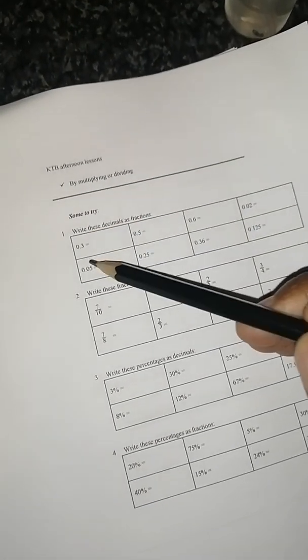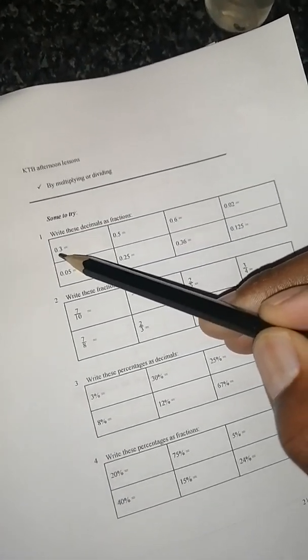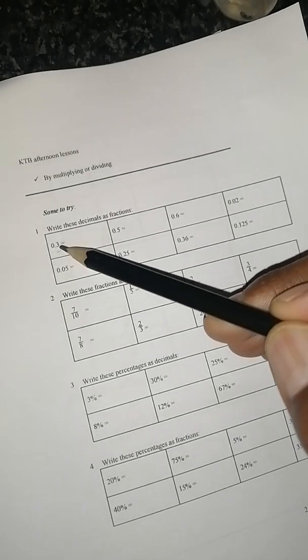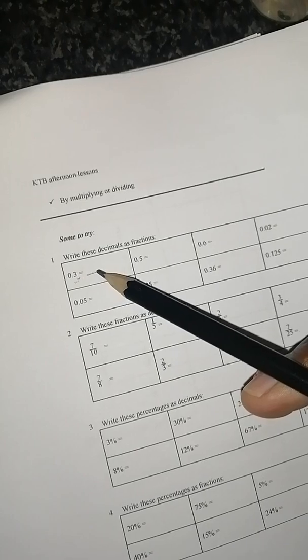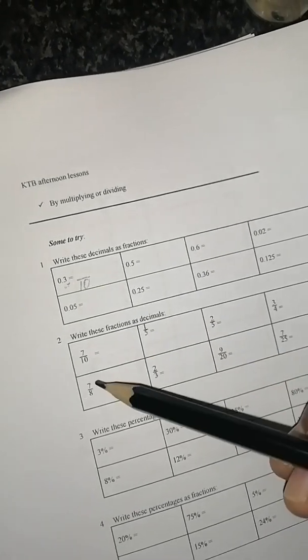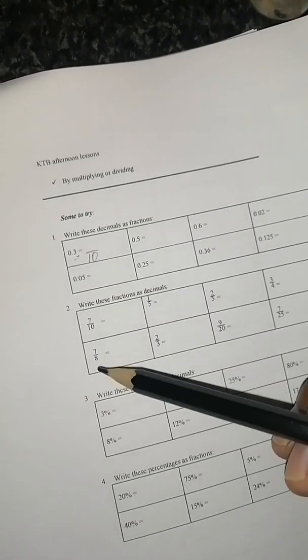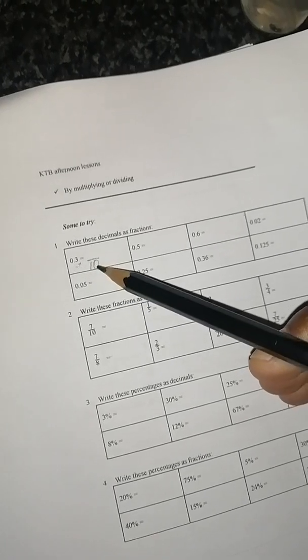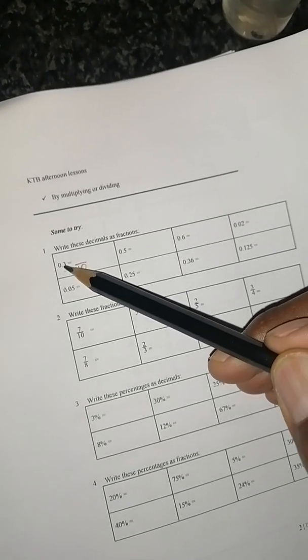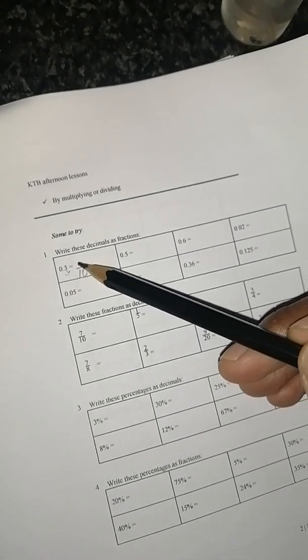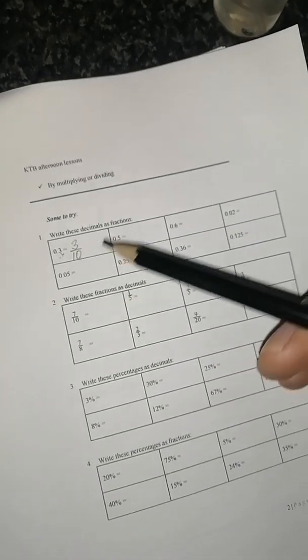This is easy. You check first how many numbers are after the point. There's only one number after the point, which is 3. So that means your denominator must only have 1 zero. If your denominator is having 1 zero, it means there's only one number after the point. And up, you write 3.